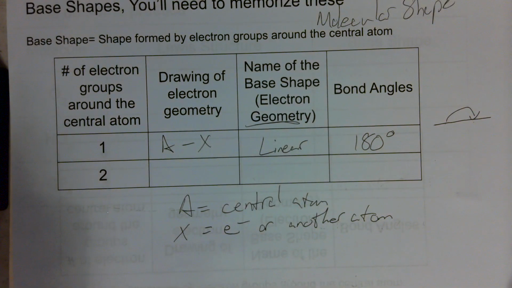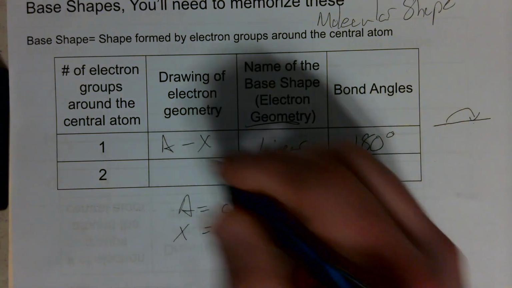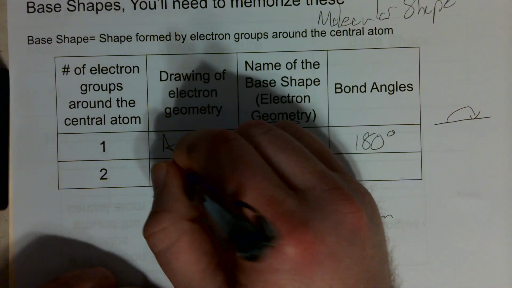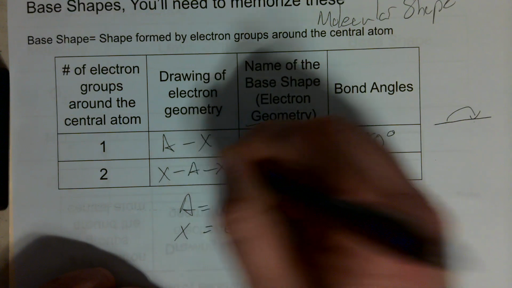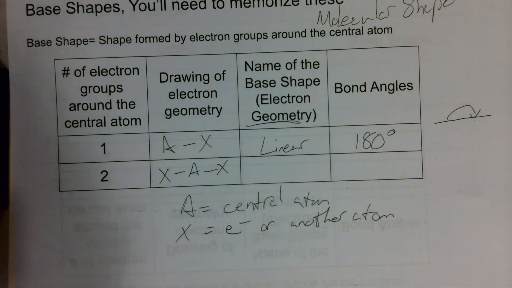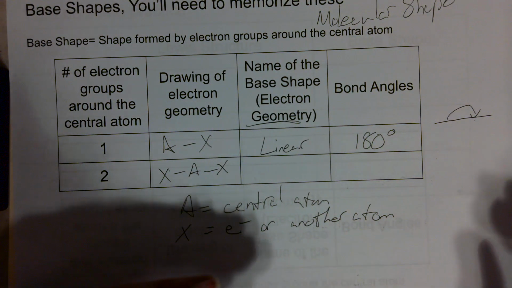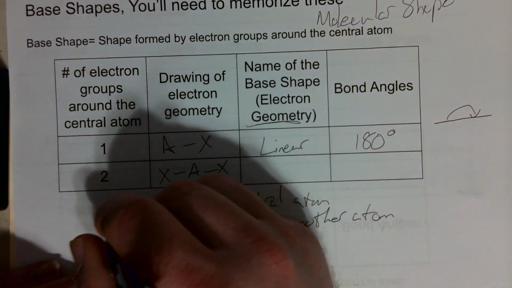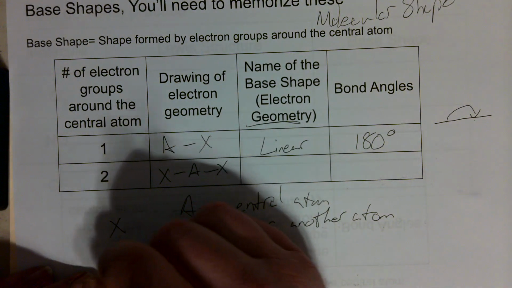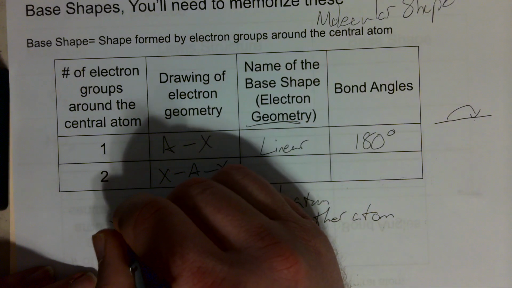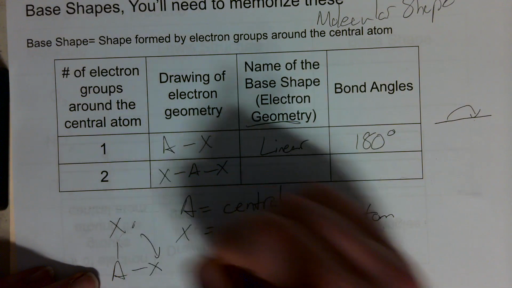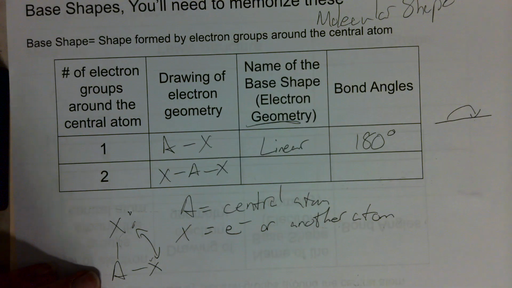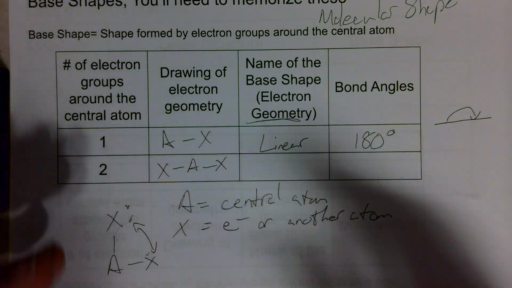But if I'm doing two electron groups around a central atom, so X, A, X, remember, they want to be as far apart from each other as possible. They don't want to be stacked up next to each other, because the electrons here want to repel those electrons away, and these electrons here want to repel those guys away. So how can they be furthest away from each other?